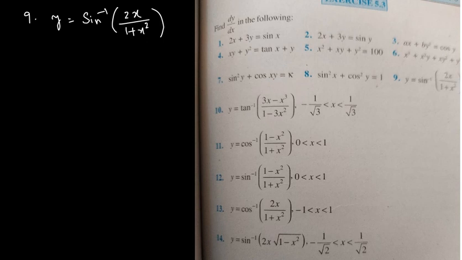Next page. Next page. Next page. Nothing is there. It's not there. Okay.